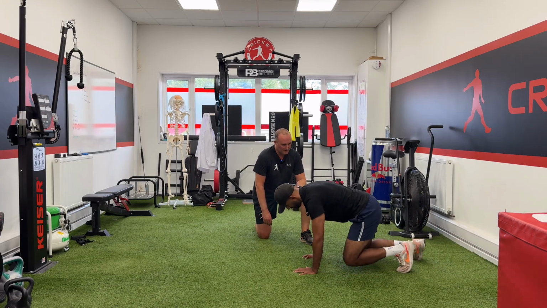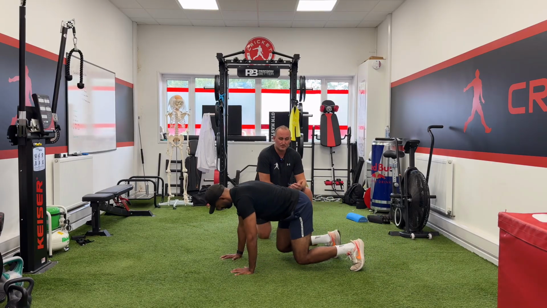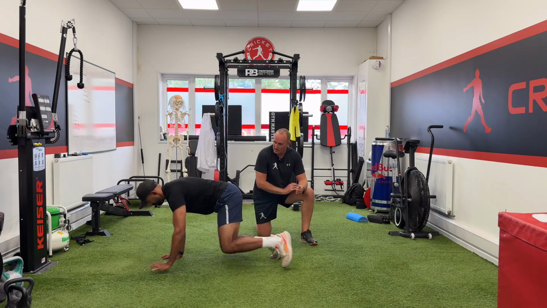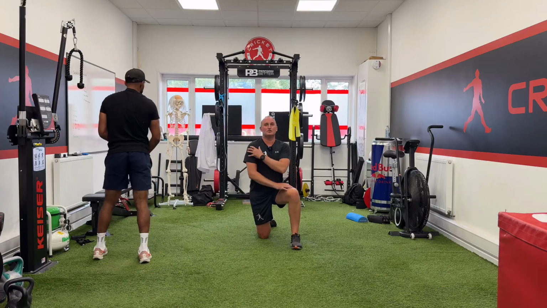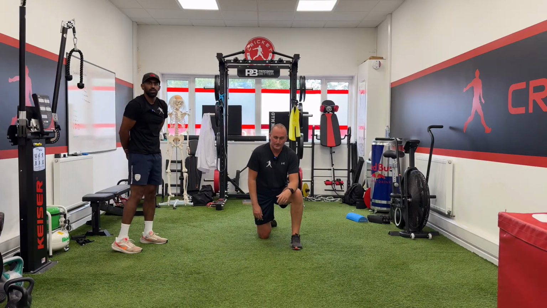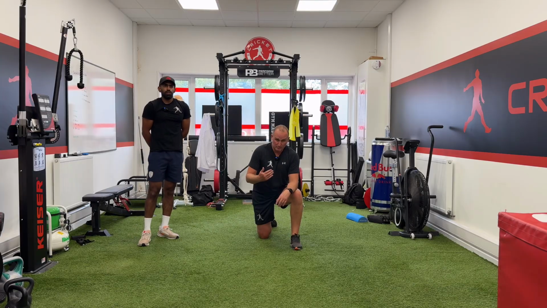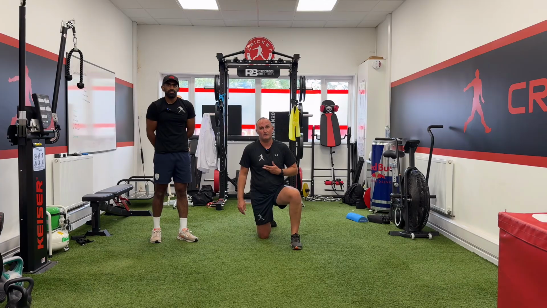Good. Good. Sometimes this is quite a humbling movement. Sometimes it's something that's extremely difficult for people to actually grasp. But now what we're doing is we're getting some dynamic movement into the shoulder. We're forcing the shoulder to stabilize whilst controlling movement. We're now bringing in the entire anterior core, the relationship between the pelvis.